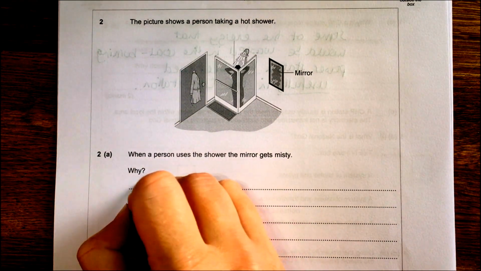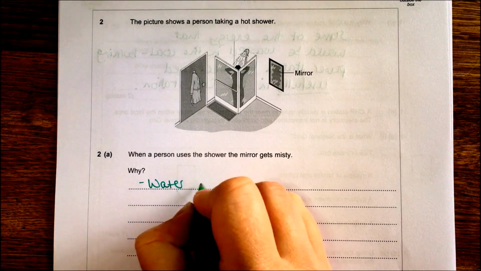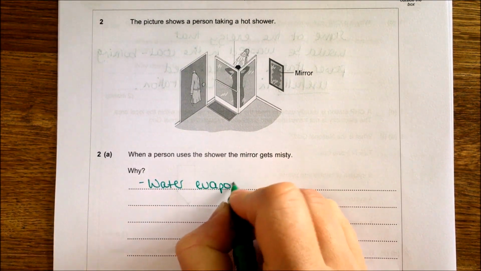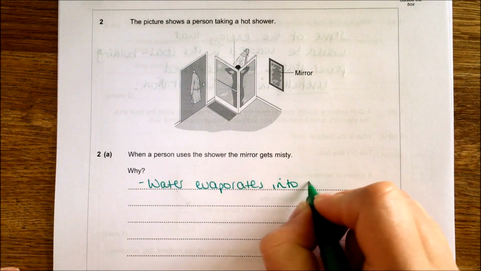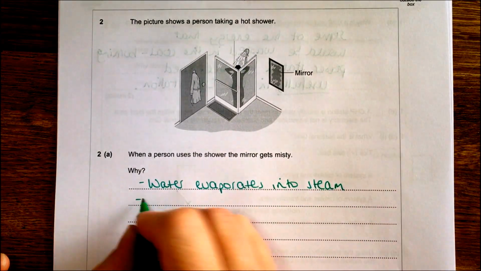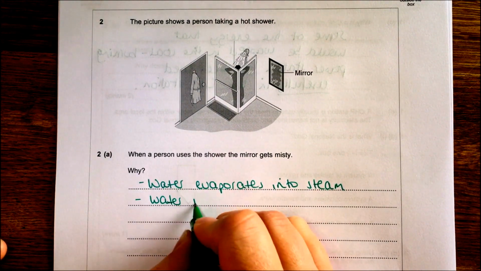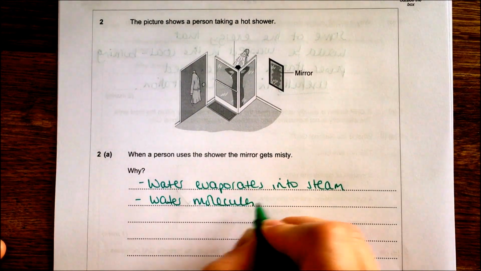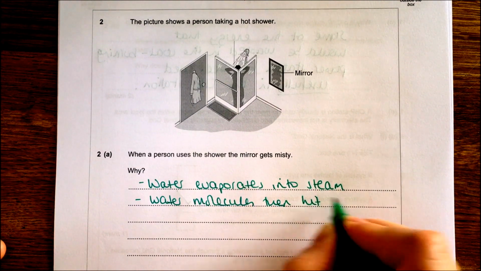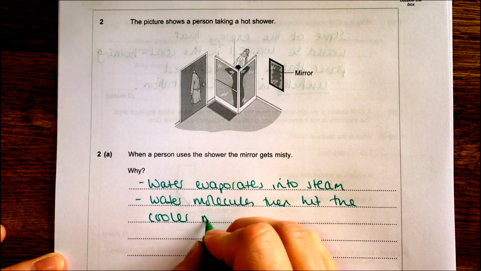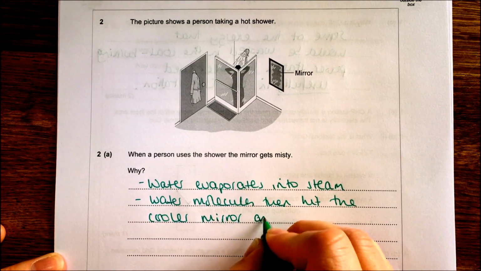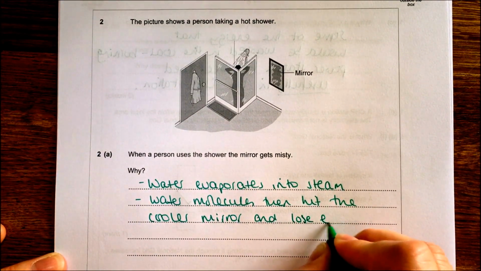So the first thing that's going to happen is the water evaporates. So from the shower, the water evaporates into steam. Okay, the water molecules then hit the cooler mirror and lose energy.